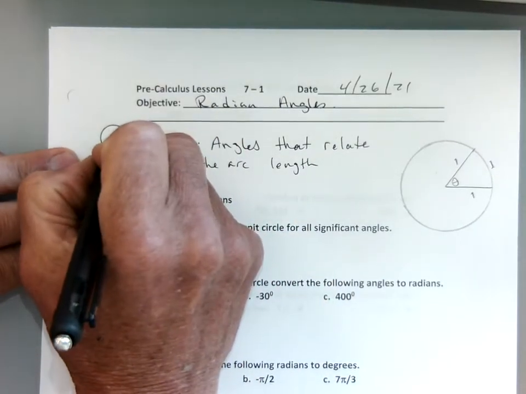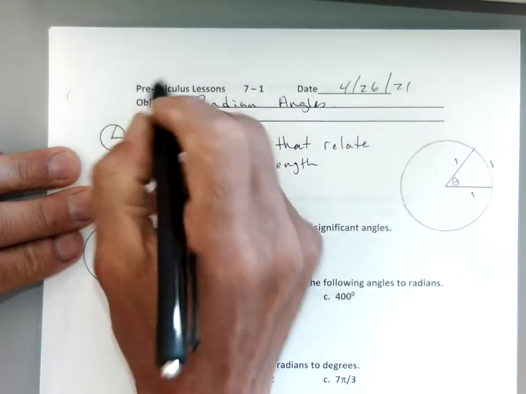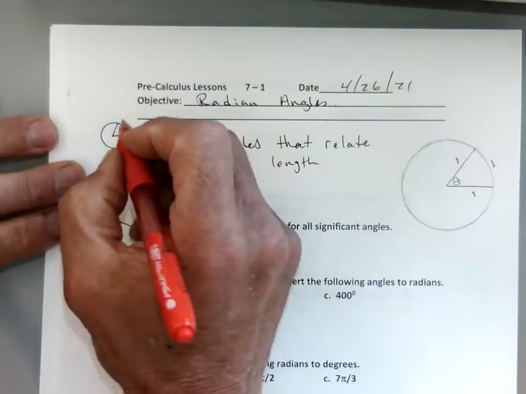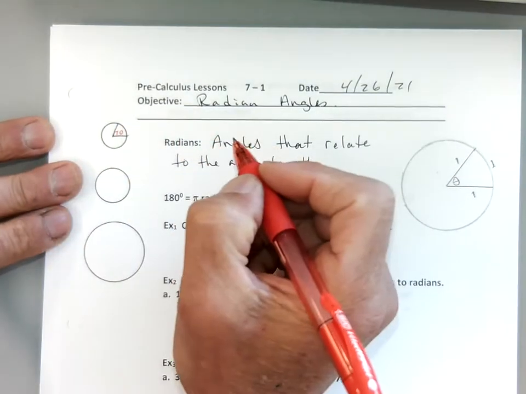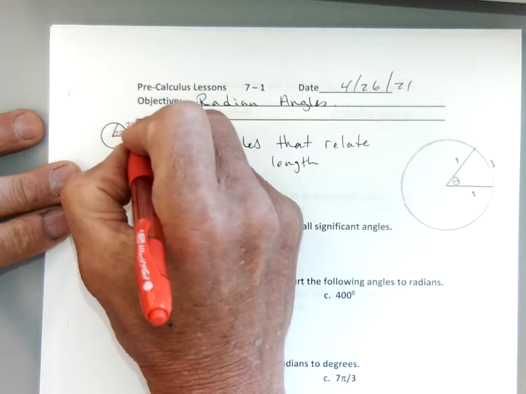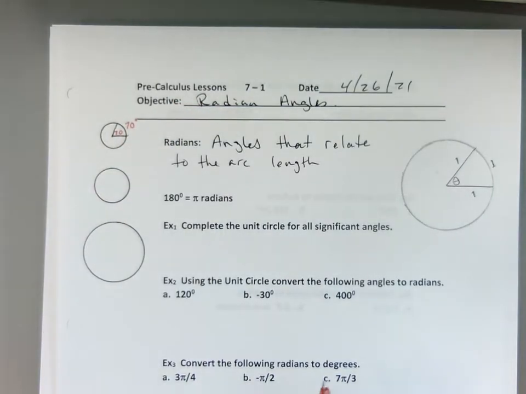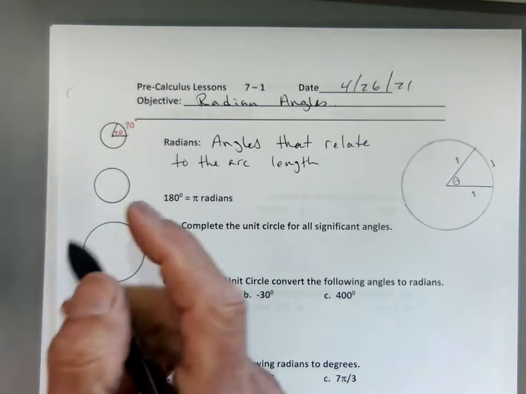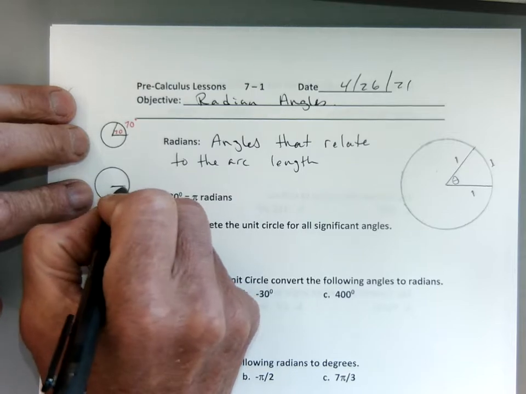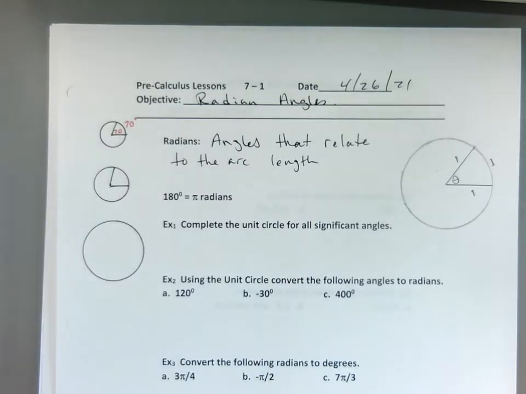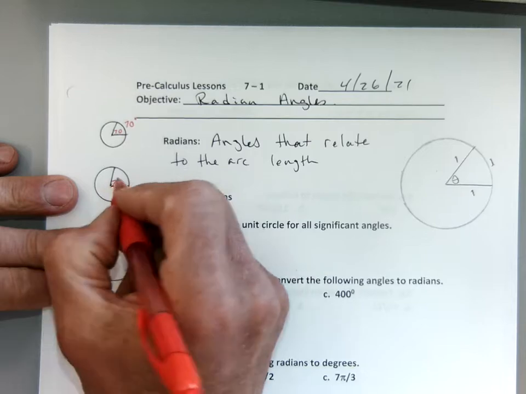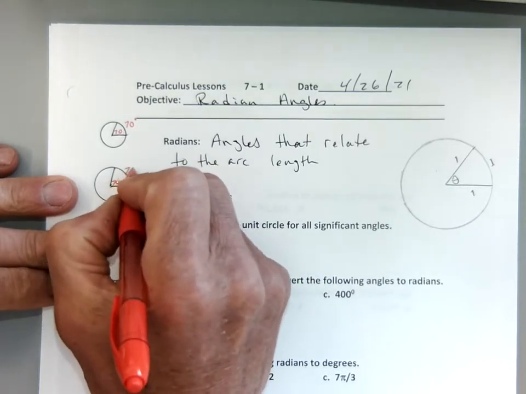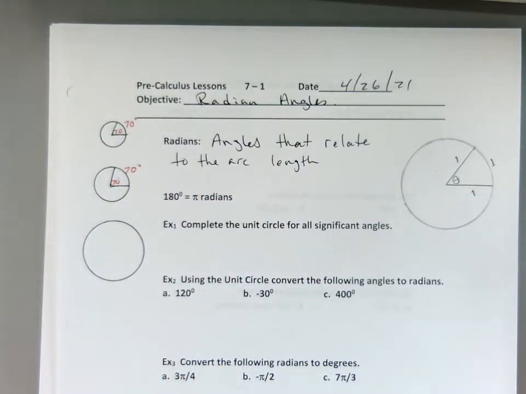In geometry, we would say if this was a 70-degree angle, then the arc is 70 degrees, right? So in geometry, if we said that this angle was 70 degrees, we would say then the degree measure of the arc is 70 degrees. Wait a minute, that doesn't make sense. How can these two be the same?